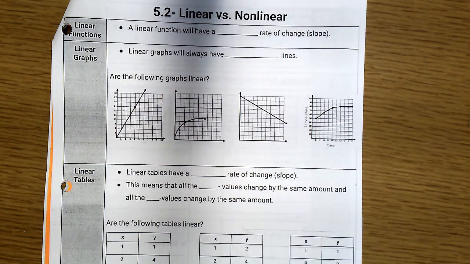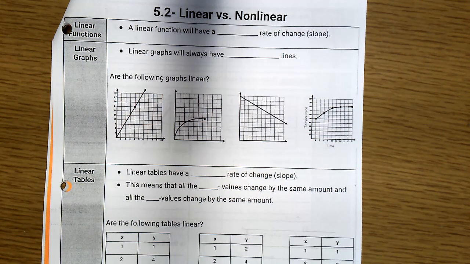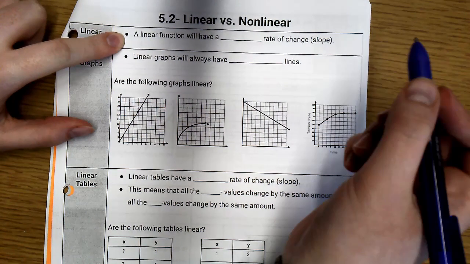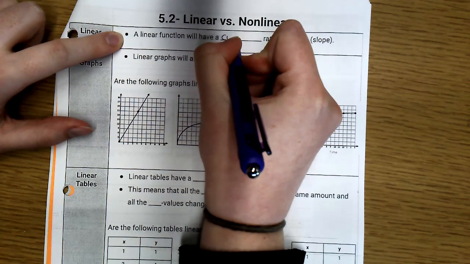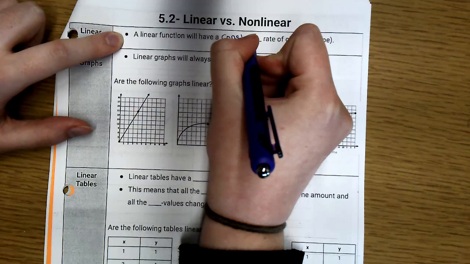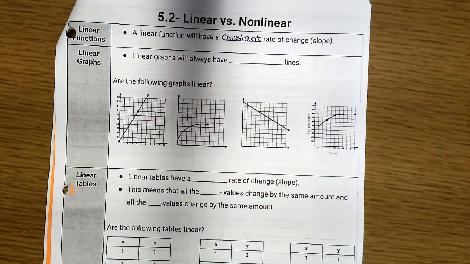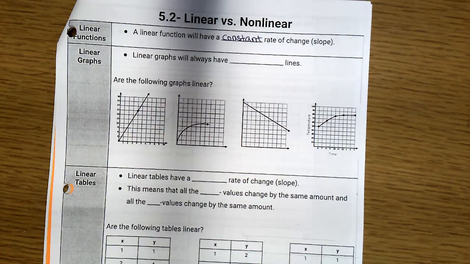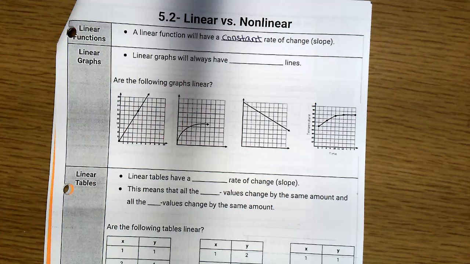Hello everyone. Let's talk about linear and non-linear graphs now. So a linear function will have a constant rate of change, otherwise known as slope. So remember, constant just means the same. The slope needs to be the same for every part of the function.